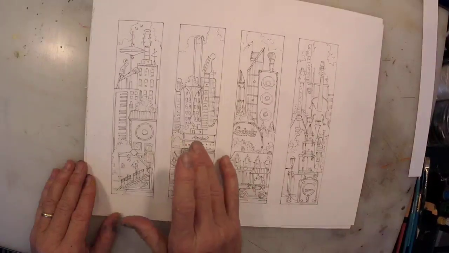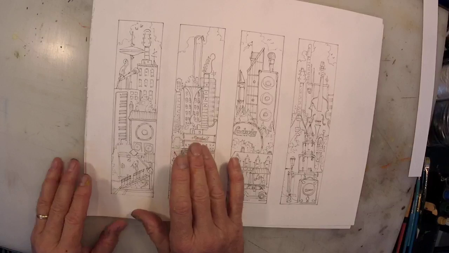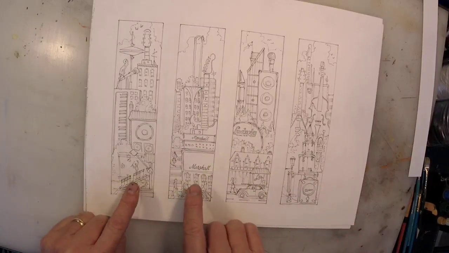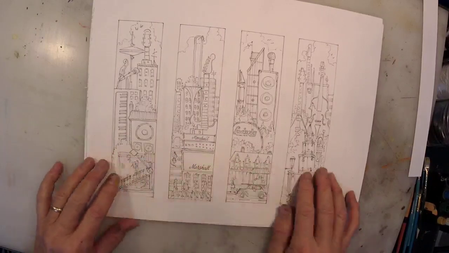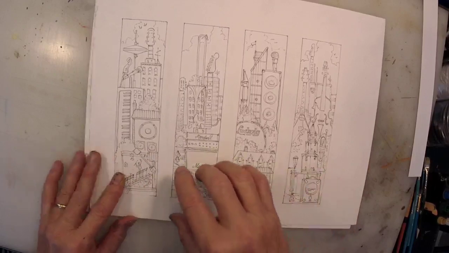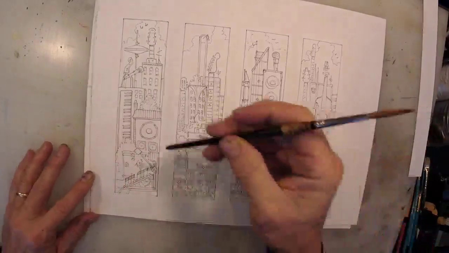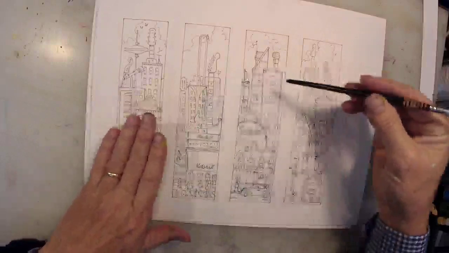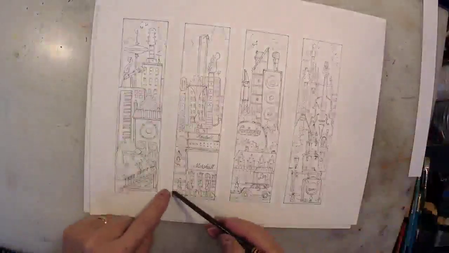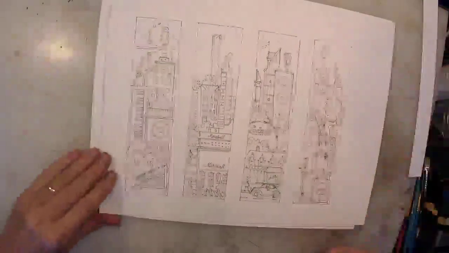This is for a band room. Hello, Barbara. Idea number one is to have a whole bunch of musical icons that feel like a city skyline, a city street going up to a city skyline.